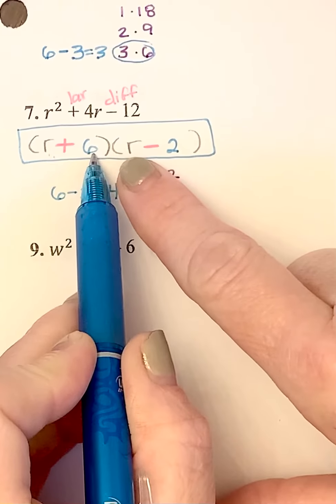Ask yourself, is there a GCF? No. Is it a trinomial? Yes. Are the degrees in descending order? Yes. Is the leading coefficient 1? Yes. Okay, so we can start by writing our 2 parentheses for our answer and figuring out the first term. This was w squared. You can only get that by multiplying w times w. Then we figure out the signs.